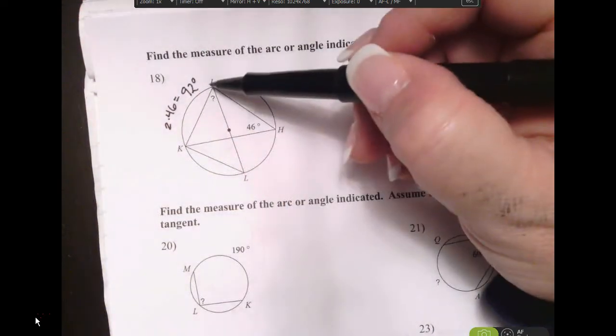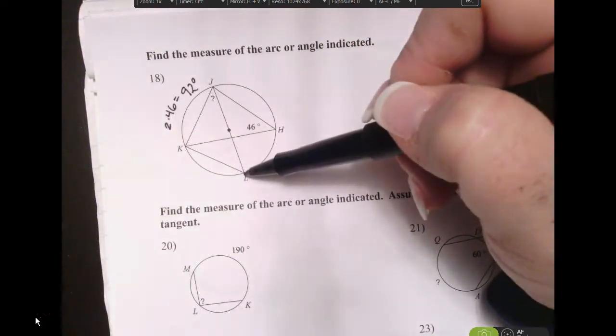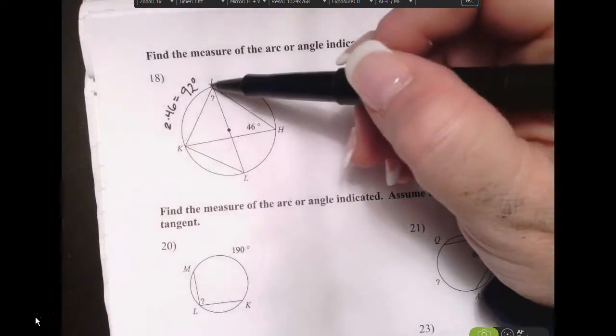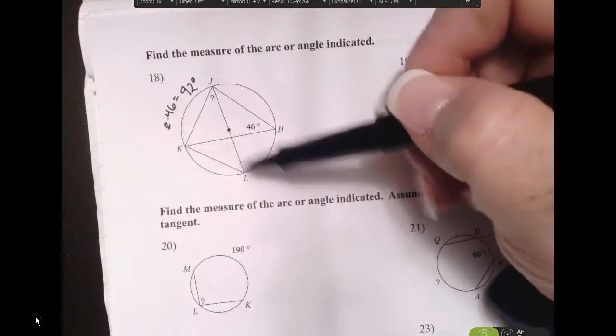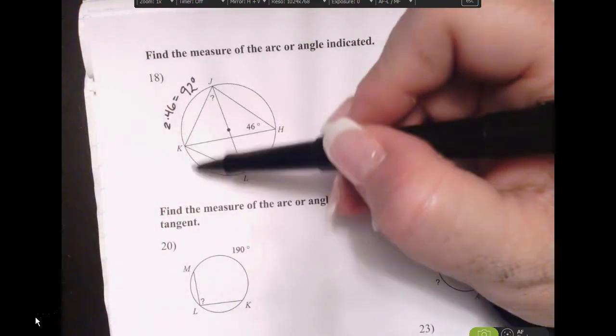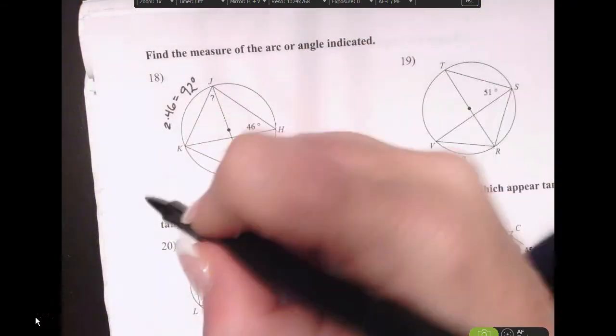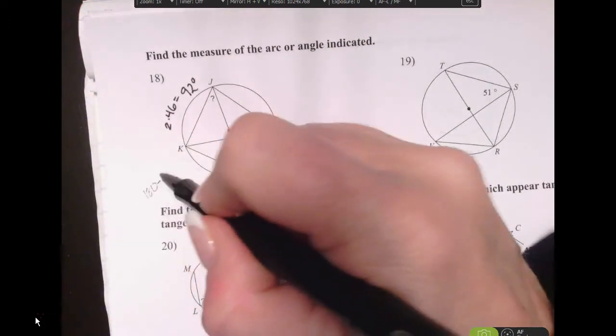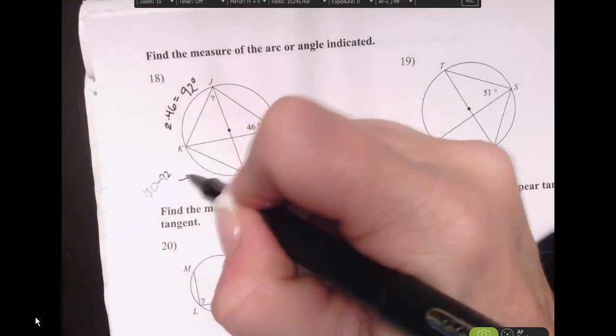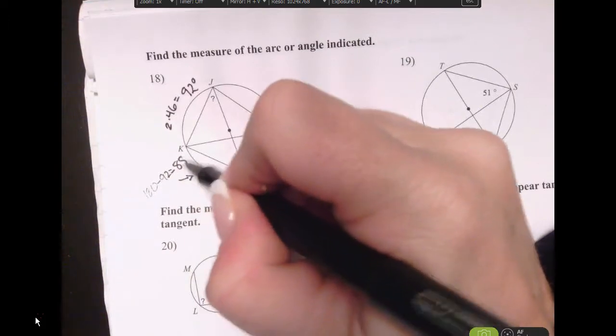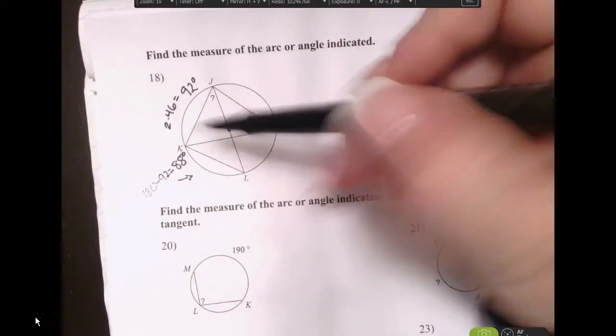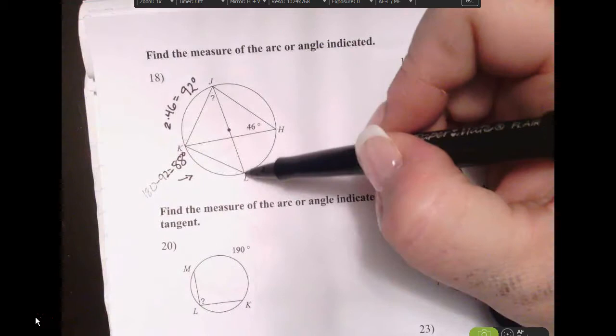And then I see that JL is a diameter, so I know that arc JKL is 180. So that tells me that KL is 180 minus 92, or 88. So why did I need arc KL?